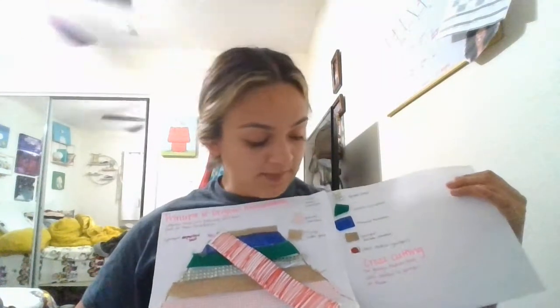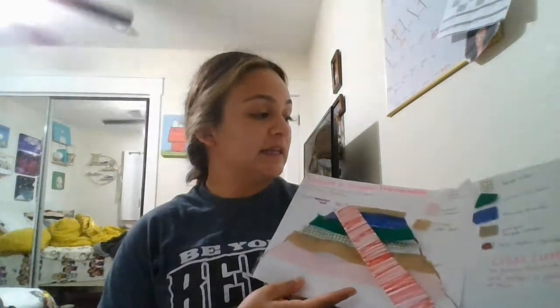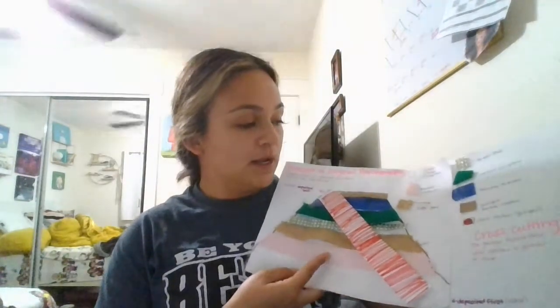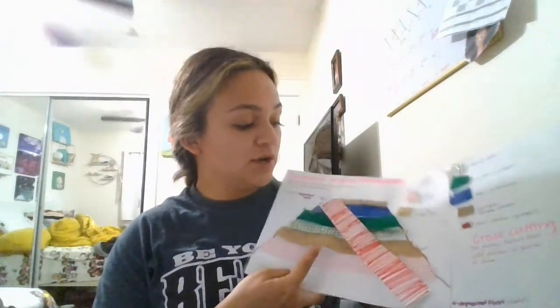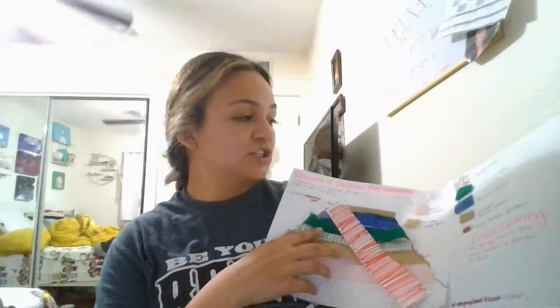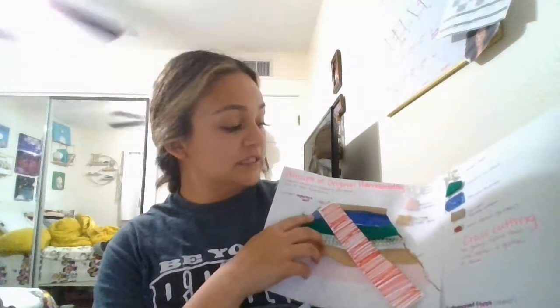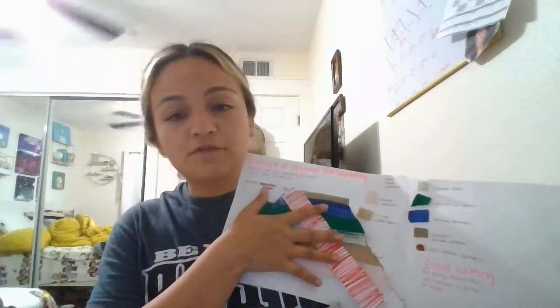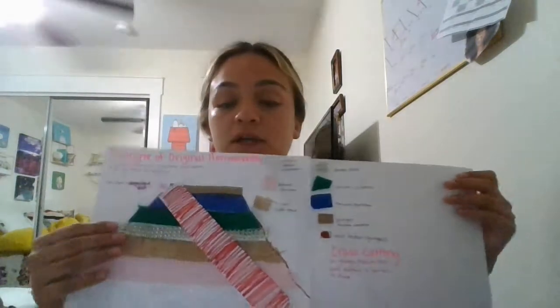So the bottom layer is going to be bubble wrap, which I stated is going to be the Muav limestone. The next one's the Redwall limestone, the Supai Group, the Hermit Shale, the Coconino sandstone, the Toroweap formation, and then the Kaibab limestone. And then this is just the cross section. I'm doing it based off of the Grand Canyon, so those are all rock layers that currently reside in the Grand Canyon.